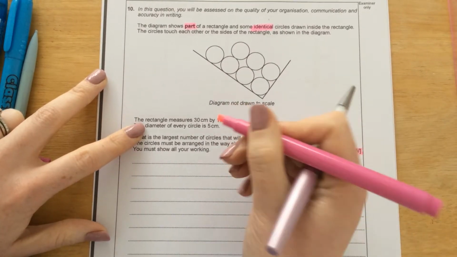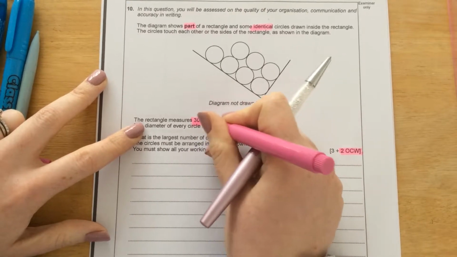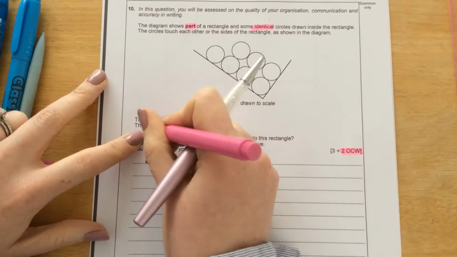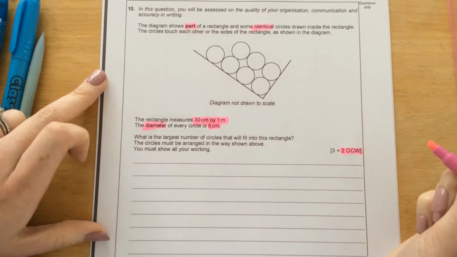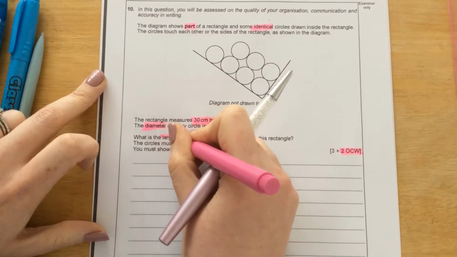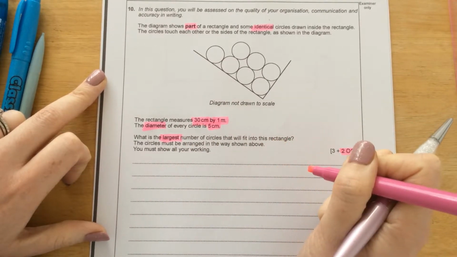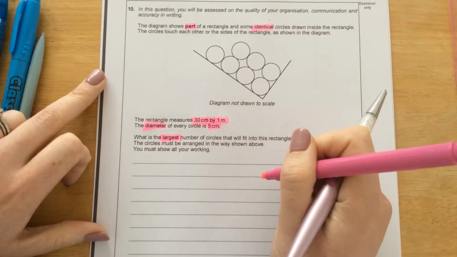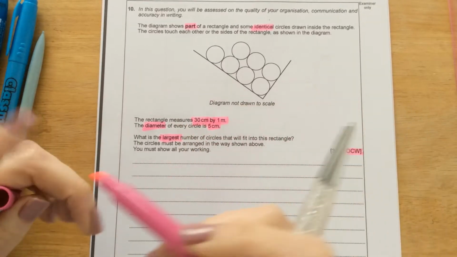The rectangle measures 30 centimetres by 1 metre. The diameter of every circle is 5 centimetres. What is the largest number of circles that will fit into this rectangle? The circles must be arranged in the way shown above, and you must show all of your workings.